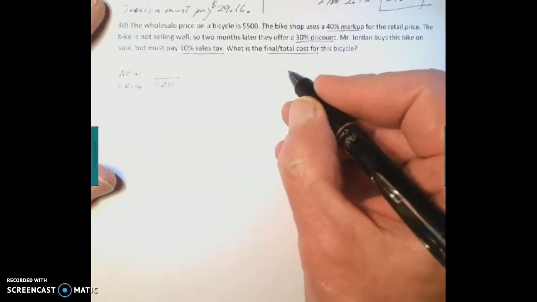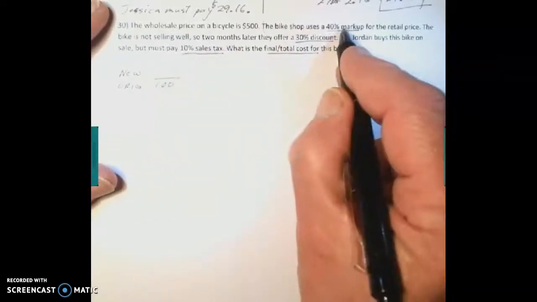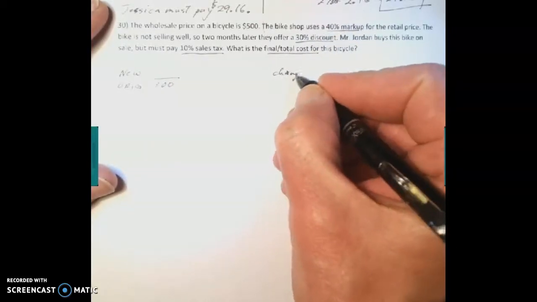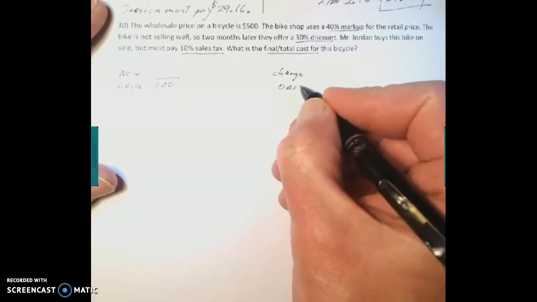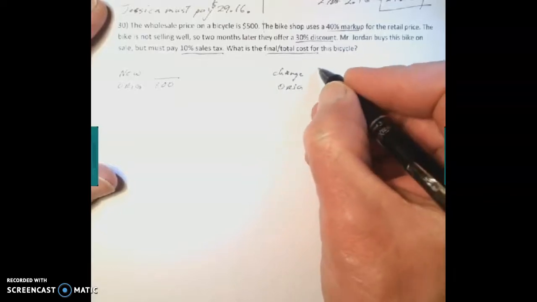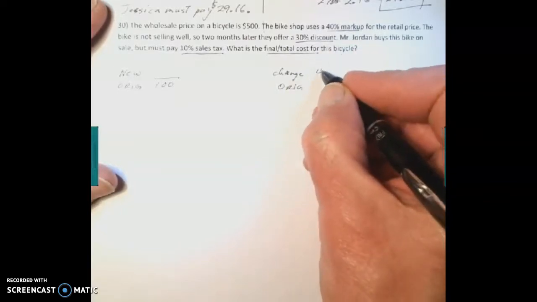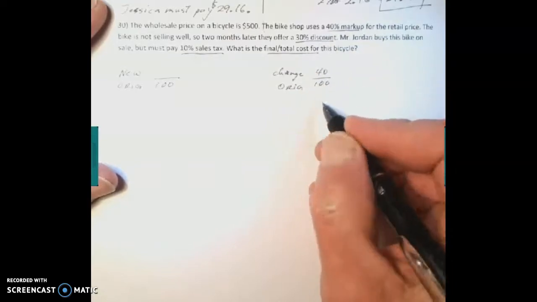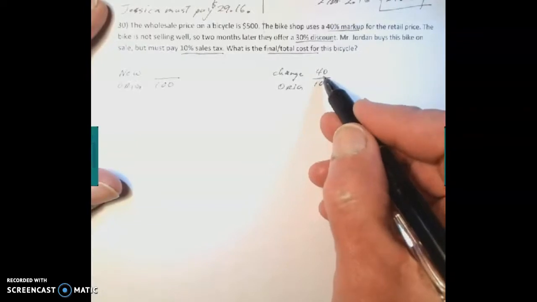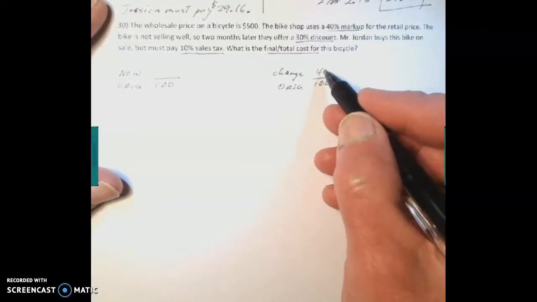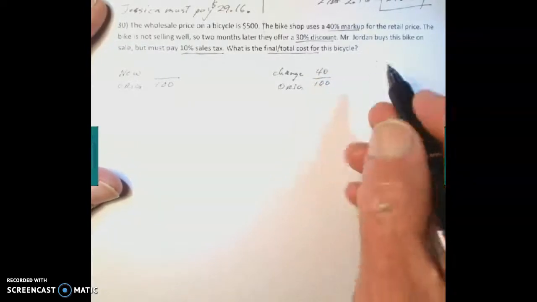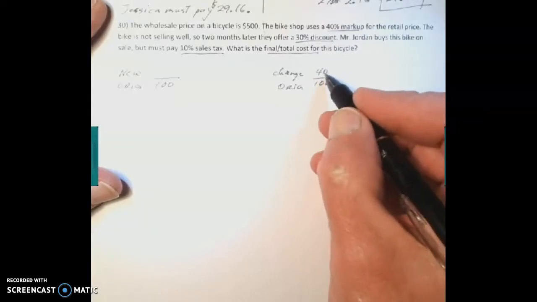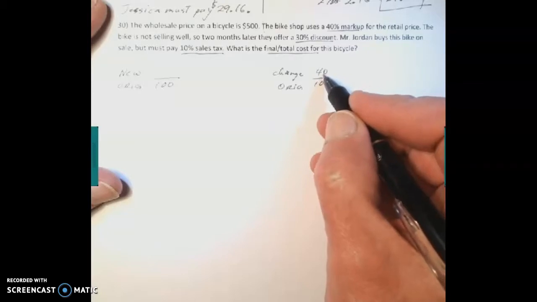And again, you start off with, if we're dealing with this markup, that is our change over our original, which in this case the markup is 40%, so it's 40 over 100. And again, that is a markup. They would add, if they bought something for $100, they would add $40 onto the cost.